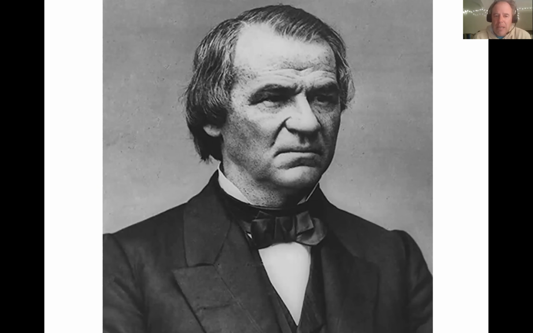Nonetheless, as the 1864 campaign begins to roll around, there's some concern among the Republicans that Lincoln might be vulnerable for re-election. As a result of this, he makes what turns out to be a fateful decision and a terrible, terrible mistake. He jettisons his Republican vice president, Hannibal Hamlin, and replaces him with a former Democratic senator and Democratic military governor from Tennessee named Andrew Johnson.